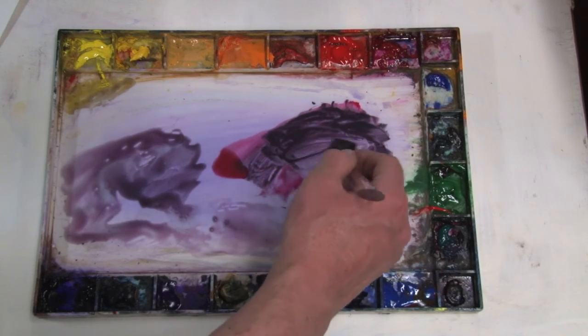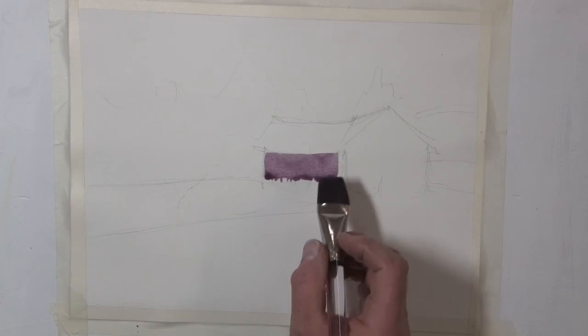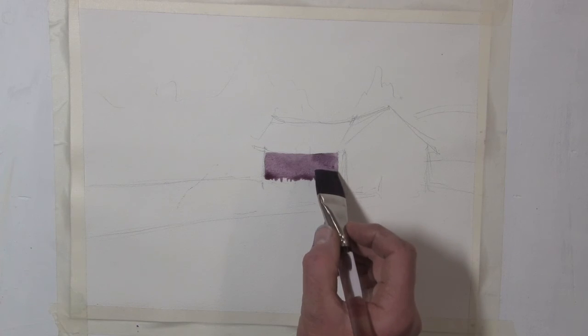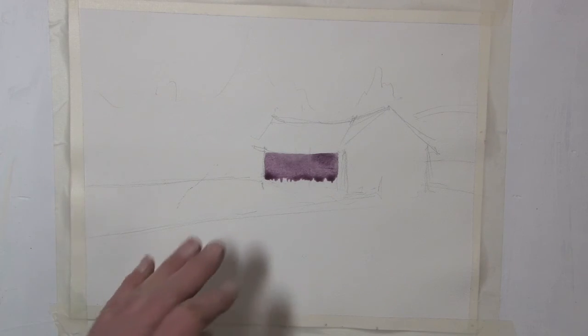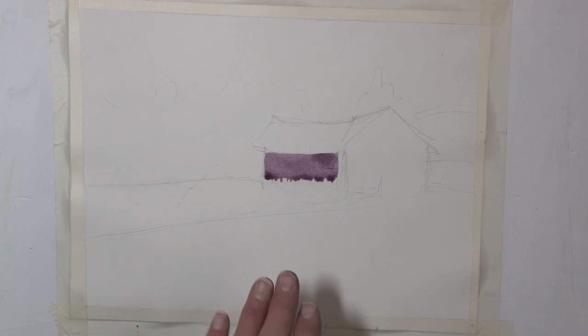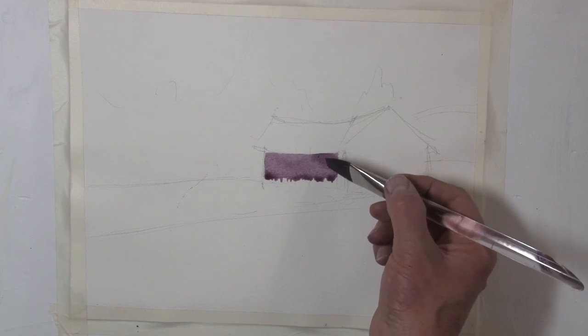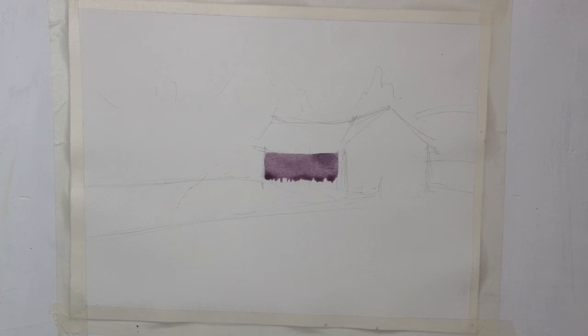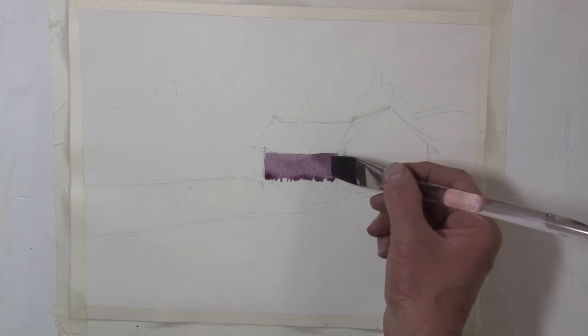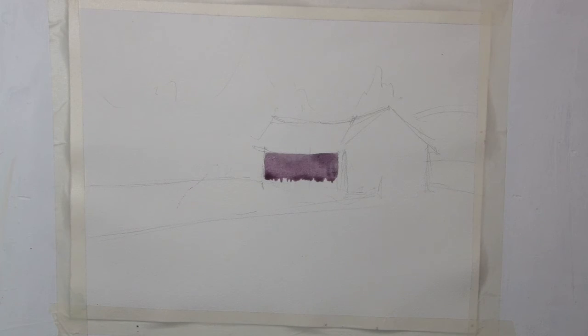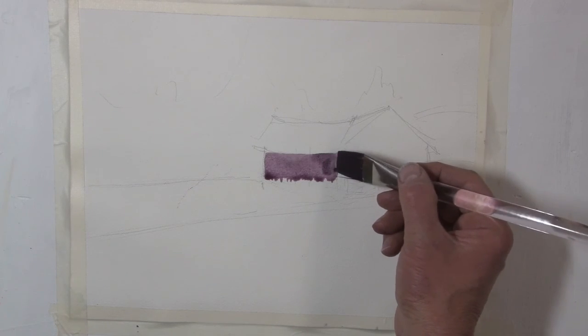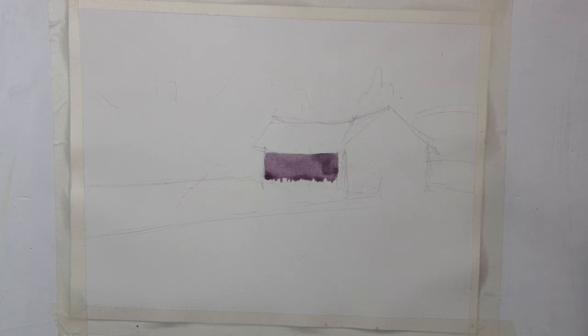If I take a little of my darker mixture and just throw it in like that, I can still consider this a light value even though there's a little bit of a darker value in it, because overall it's basically light. And the reason I'm doing this is simply for interest's sake. A flat wash that is one value tends to be quite boring. This is, I'm hoping, going to add a little bit of interest to this.